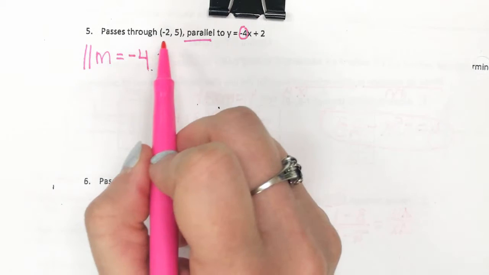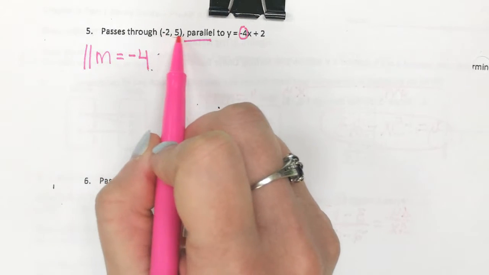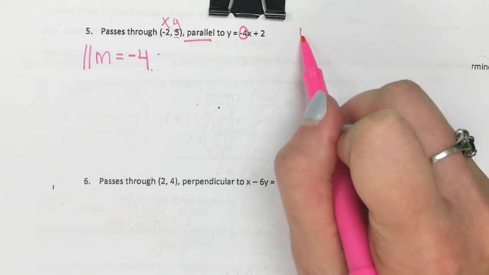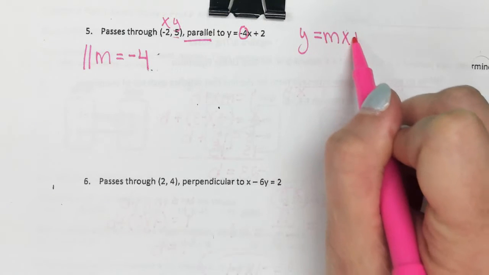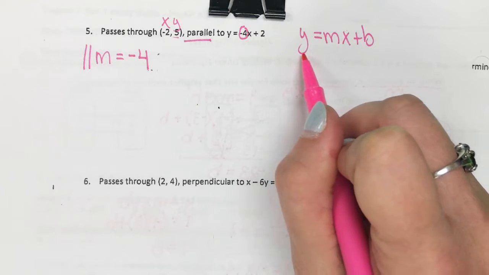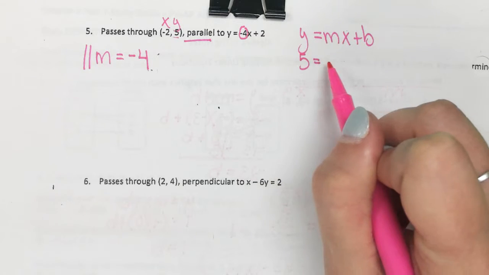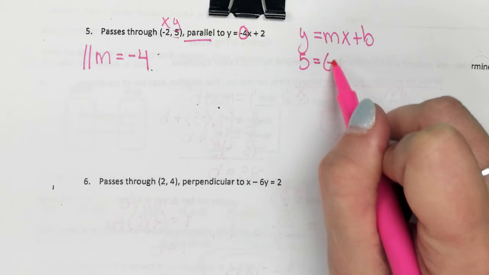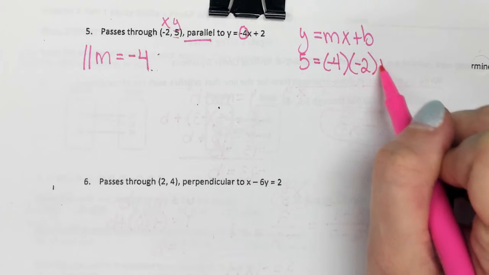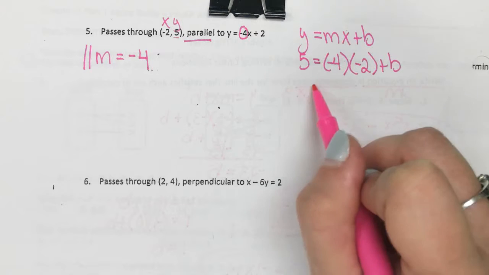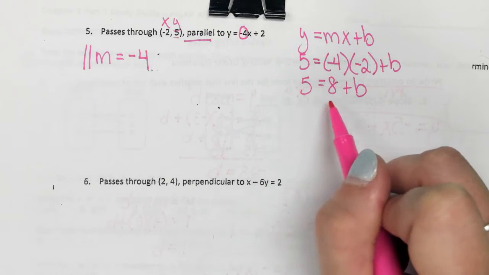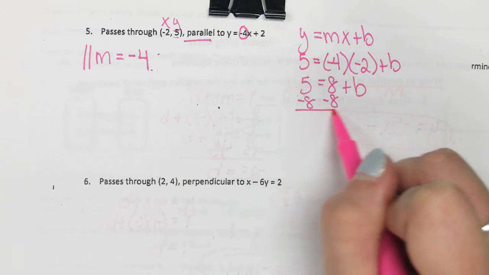All right. So what are the 2 points they give you? -2 and 5. Here we go. Same thing, guys. Same thing we've been doing. What's my y? 5. What's my slope? What's my x? There you go. You get 8. Oh, how do I move that? I gotta move it. Subtract it. Perfect.